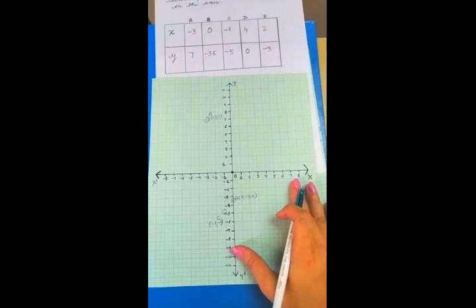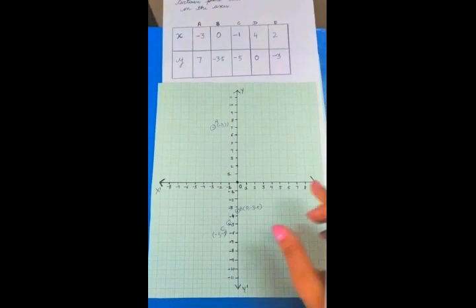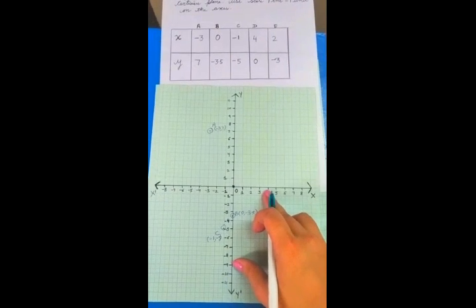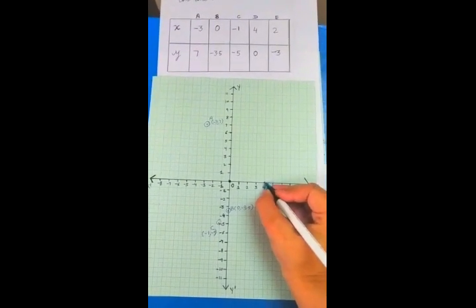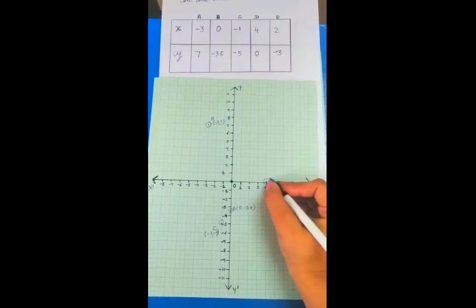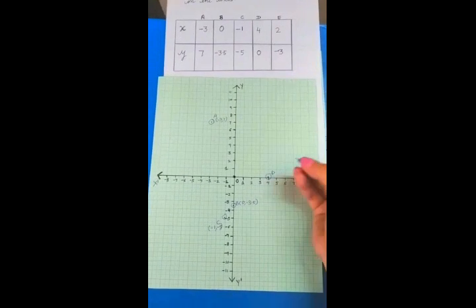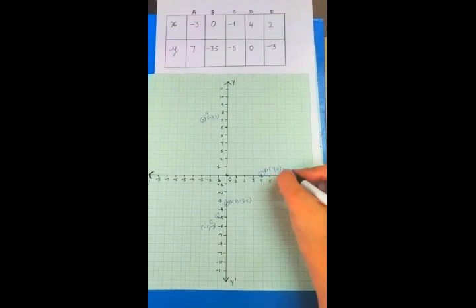Let us come to point D, 4 comma 0. Where is 4 on the x-axis? It is over here. And 0 means you will not move upwards or downwards. That means the value of the y coordinate is 0, so point D will lie on the x-axis only. Write down the coordinates also, 4, 0.